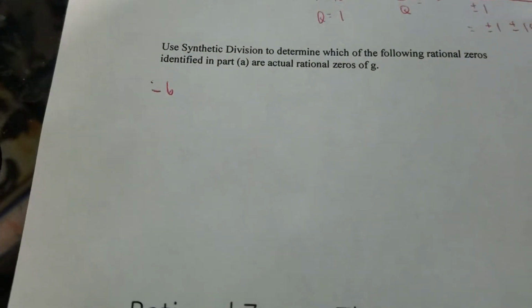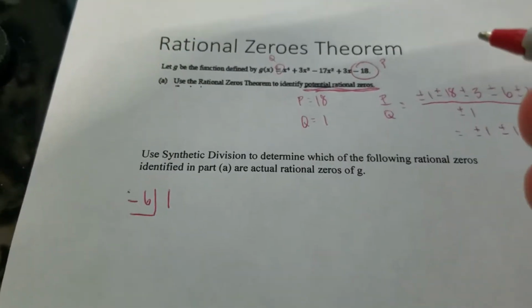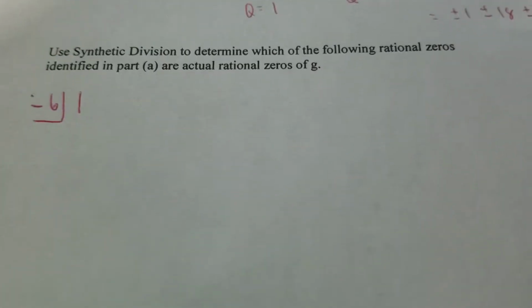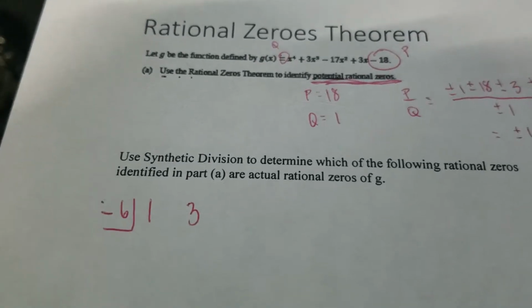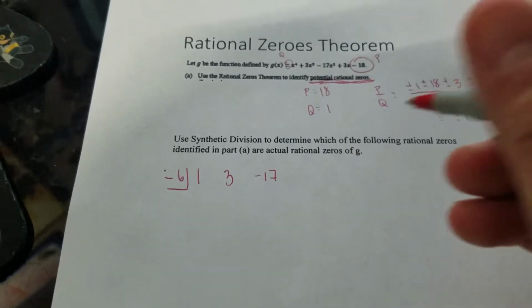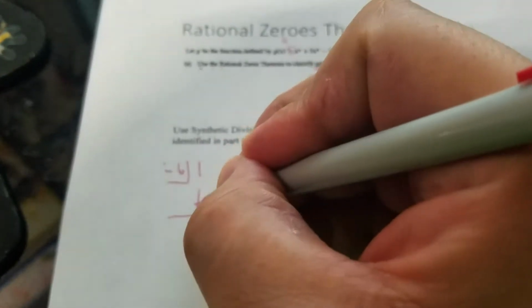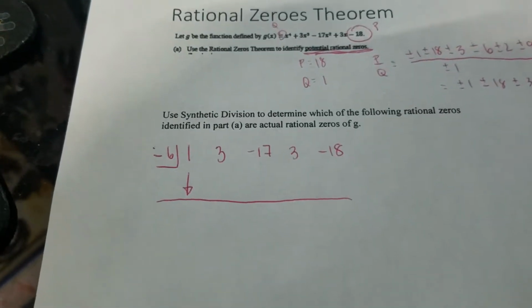So I'm going to start with my negative 6 here. Okay, so I already know I crossed at negative 6, so I'm going to do synthetic division with this right here. So my first value here is a 1. My cubed term is a 3. My squared term is a negative 17. My linear term is a 3 also, positive 3, and the constant's negative 18. So what I'm looking for is a remainder of 0.